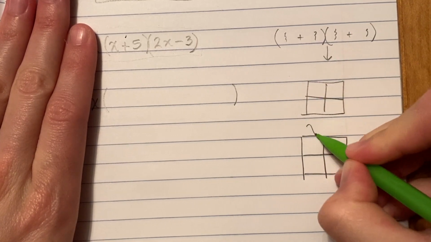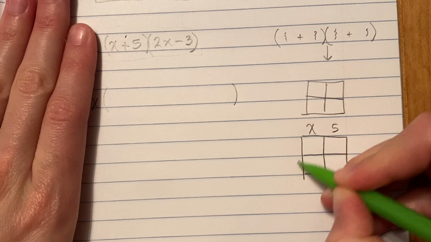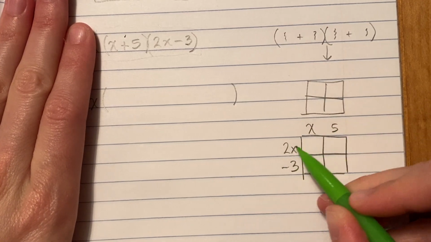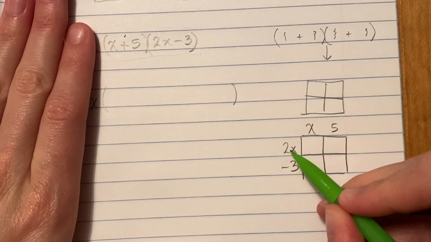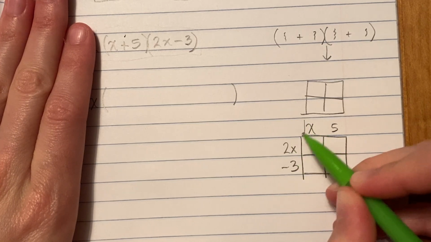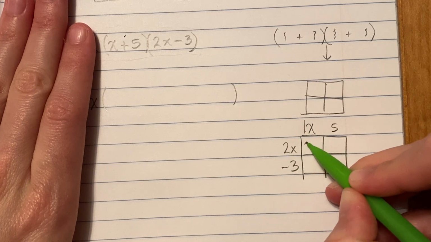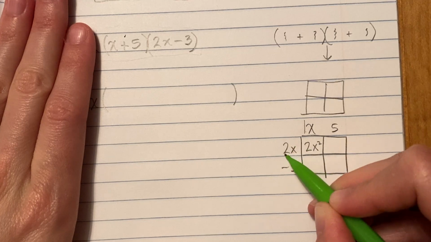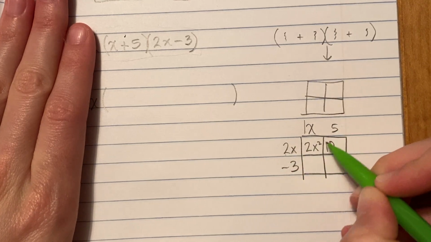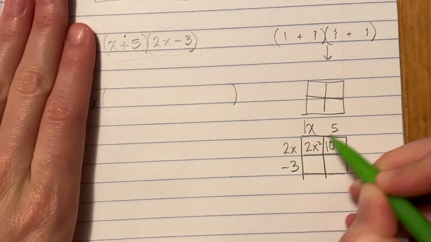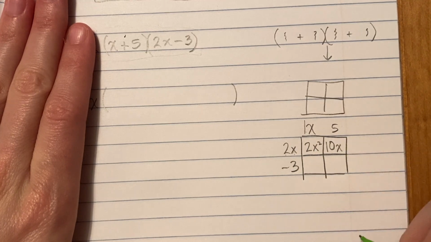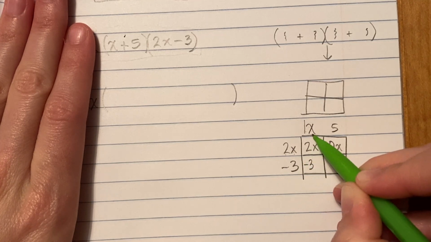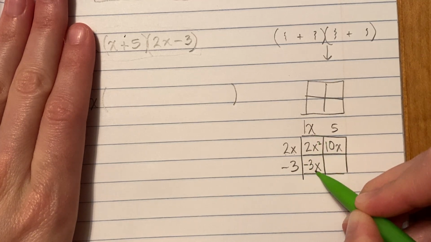Okay, so this is x plus 5, and I could put x and 5 here. It doesn't matter which way. 2x minus 3. Okay, now I am multiplying, I'm not adding. So this is, and remember this is a 1. This is 2 times 1, that's 2. X times x, that's x squared. 2 times 5, that's 10. Now this is 2x times 5, so there's one x involved here. Negative 3 times 1 is negative 3, and there's negative 3 times 1x, so this is with an x.